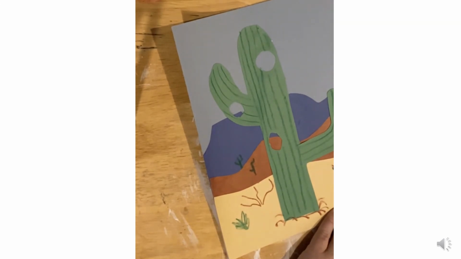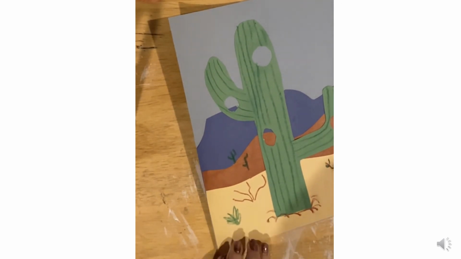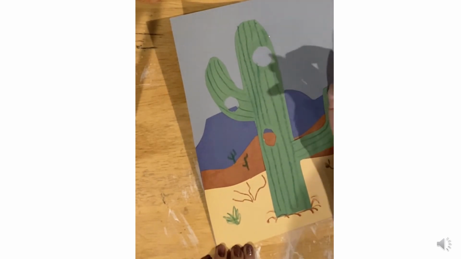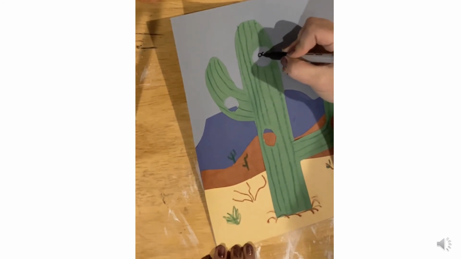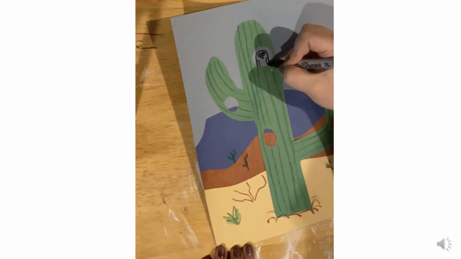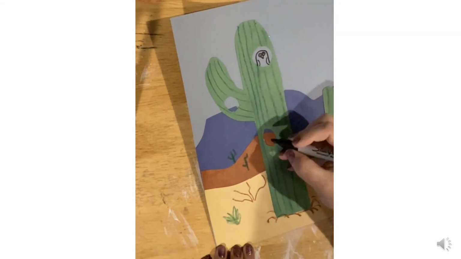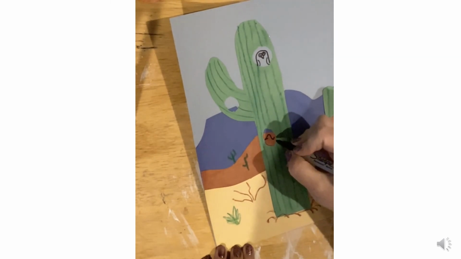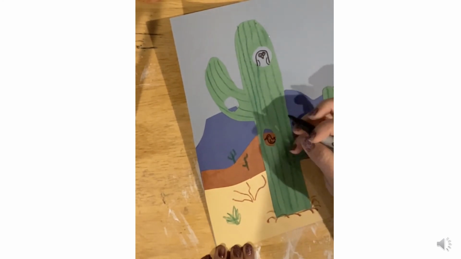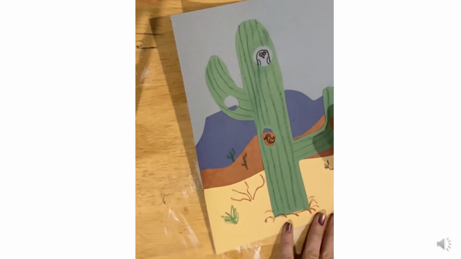Now, when you add your critters, you will probably want to use crayon or pencil. I am using a Sharpie so that you can see clearly on this video. If I had used pencil, I don't think it would have shown up quite as clearly. In that top room of our Cactus Hotel, I am adding a little tiny owl. In this room, I'm adding a little tiny bird that might live in our Cactus Hotel. And this one's hard to see on the video, but I'm going to add a little mouse in that room of the Cactus Hotel. I'm almost done.